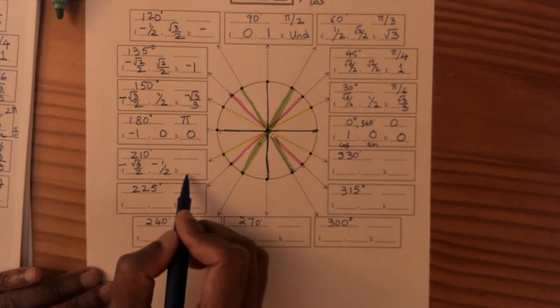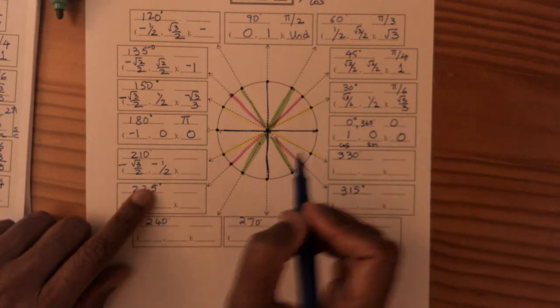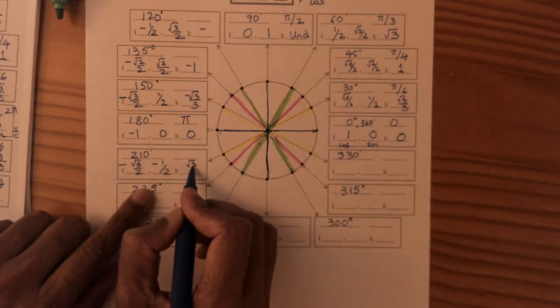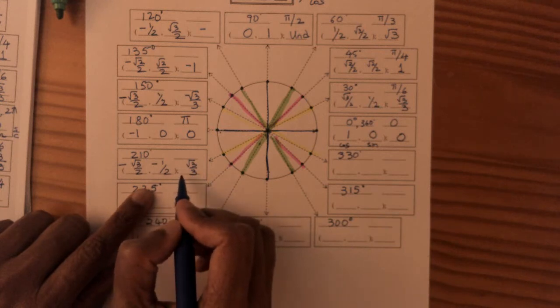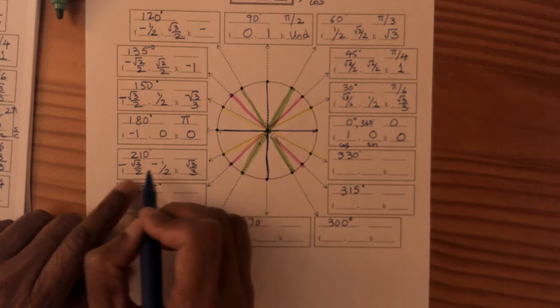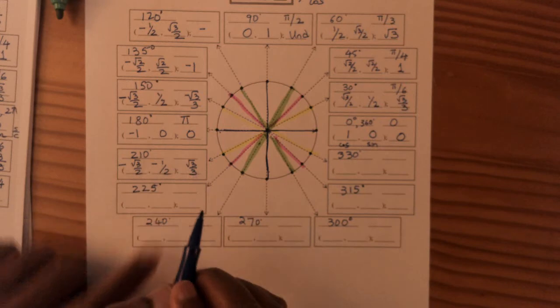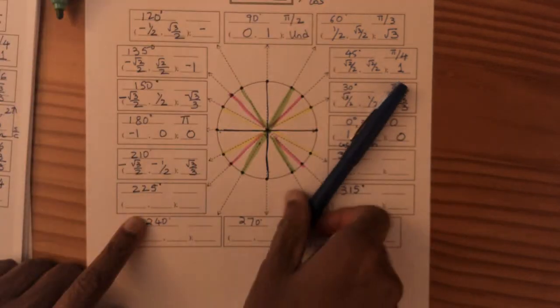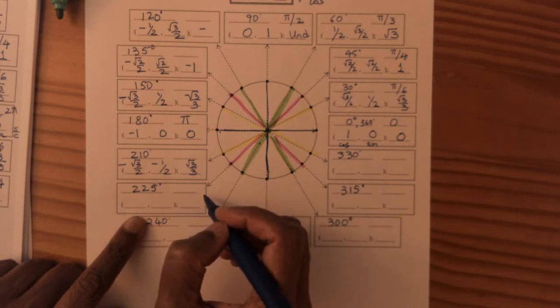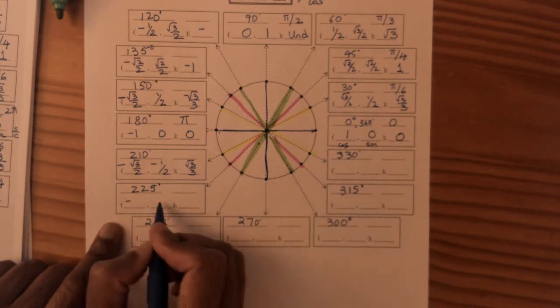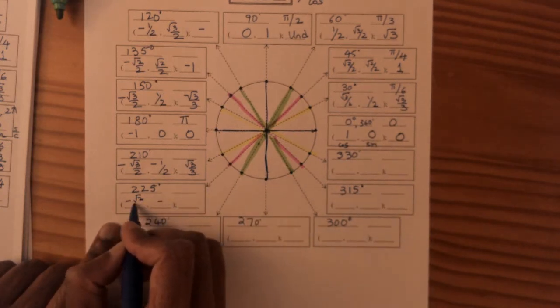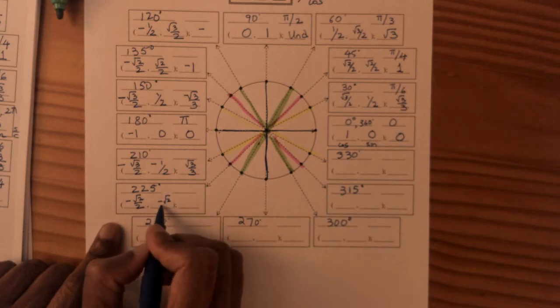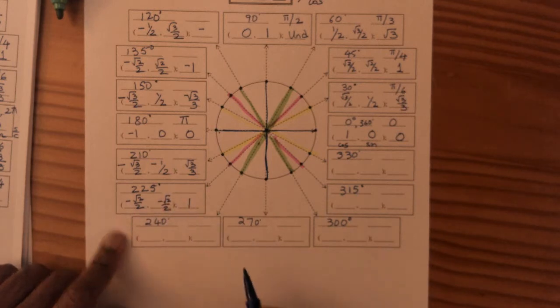What happens to tan then? The value of the tan will be the same. It will be square root of 3 over 3. But will it be positive or negative? It will be positive, because negative over negative will give me positive. So this is my pink line, which is the same as 45 degrees. But remember, both of them are negative because x and y are both negative. And tan is positive 1.